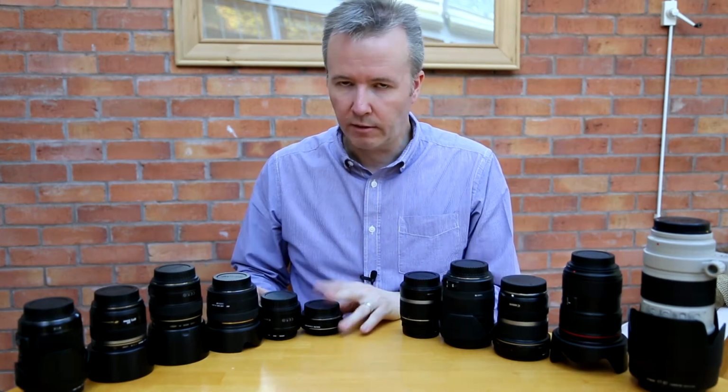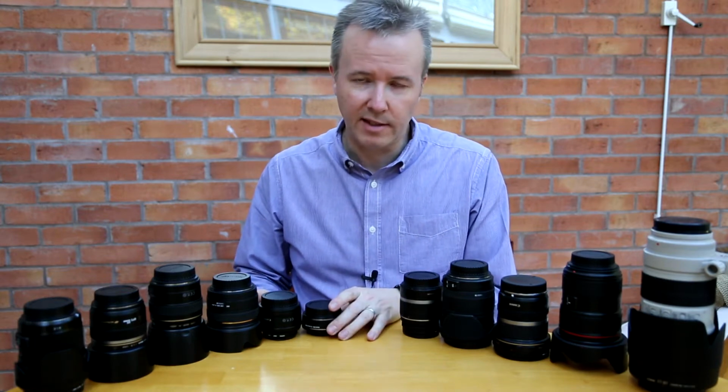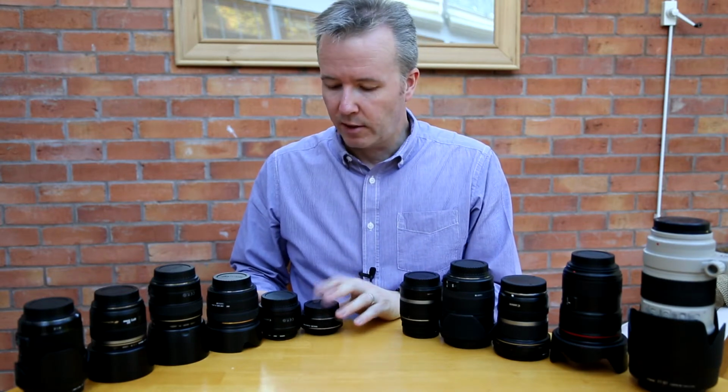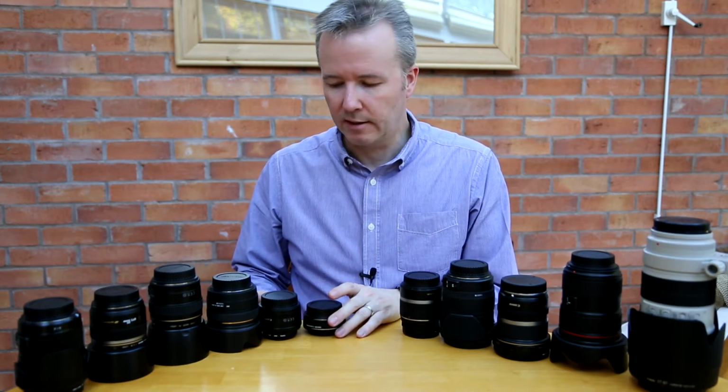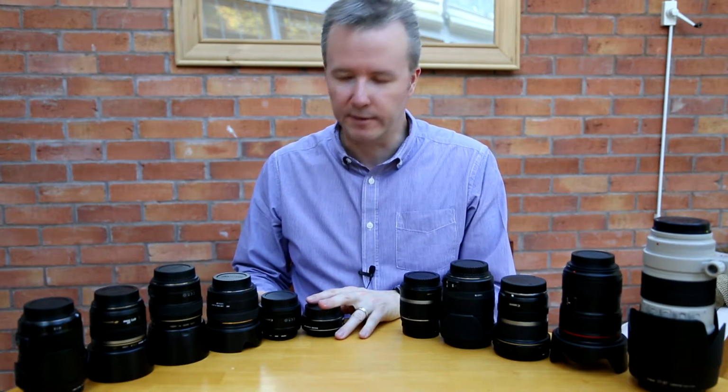The other advantage of prime lenses over zoom lenses is the prime lenses tend to be cheaper, so that's a good thing obviously if you're just starting out with your photography and you don't want to throw thousands of pounds at camera equipment.